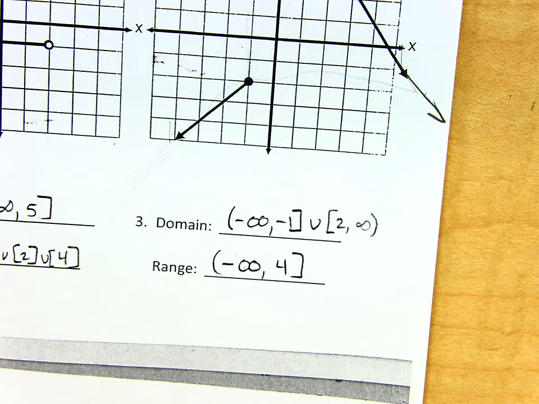Does that help? Maybe? Okay. All right, round 9.